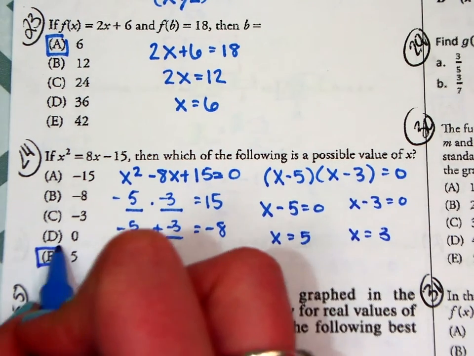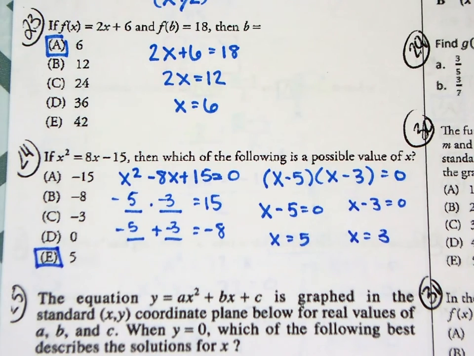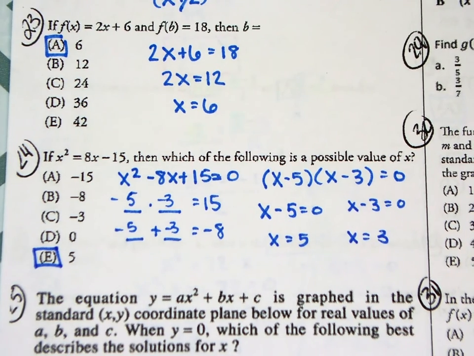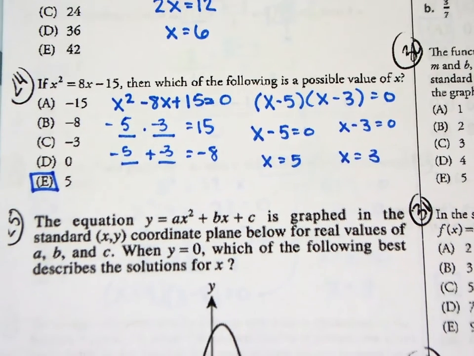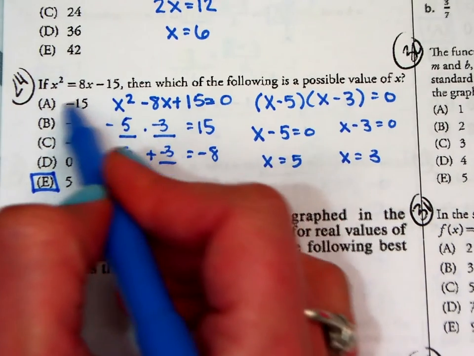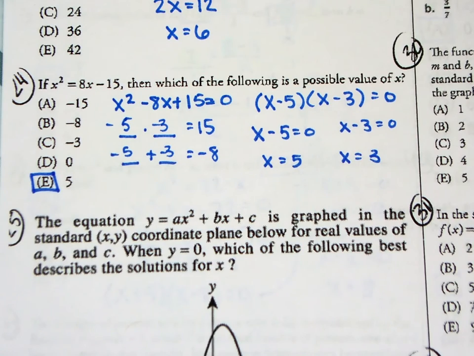The only answer choice that works is option E. Now you could, if you had no idea what to do, do guess and check and just plug in all these values into your equation and see which one's equal on both sides.